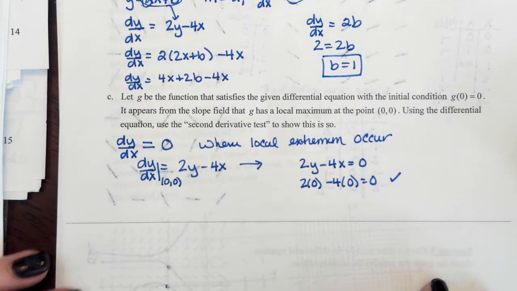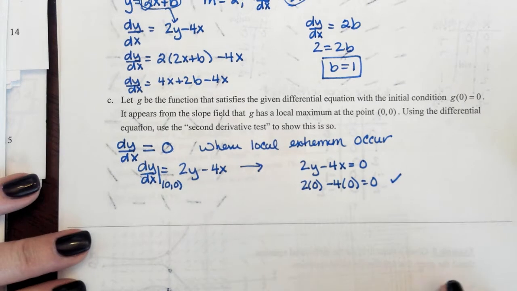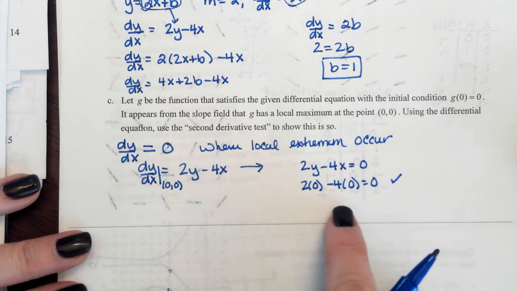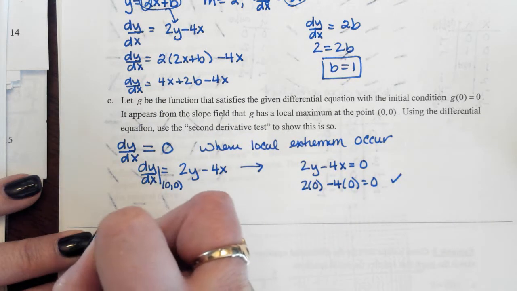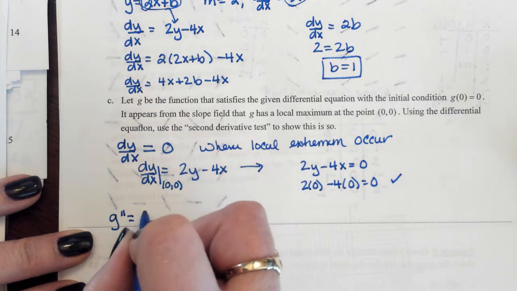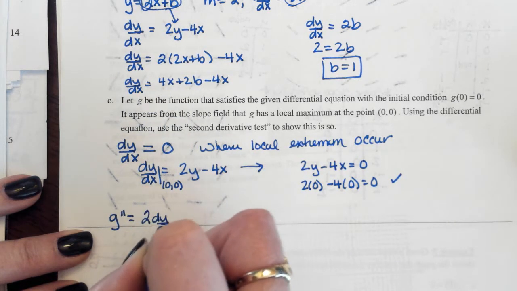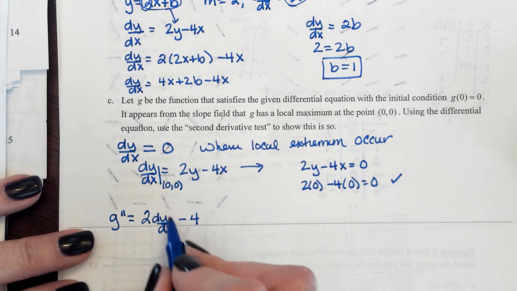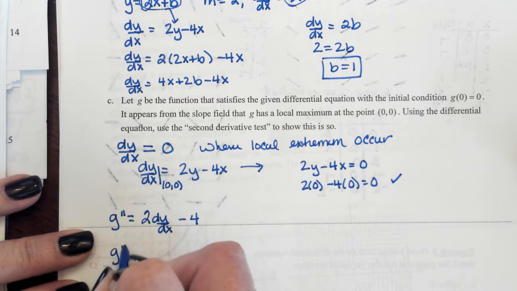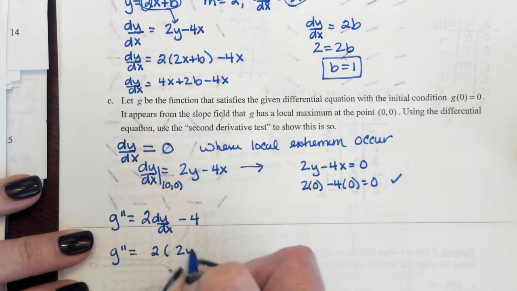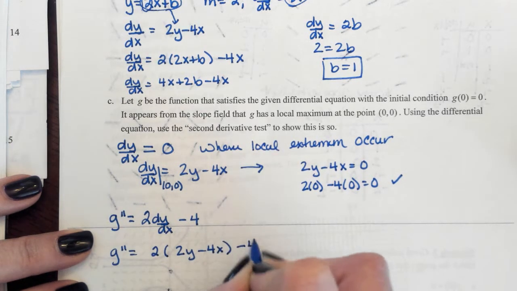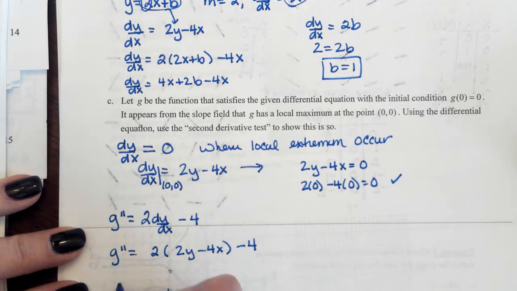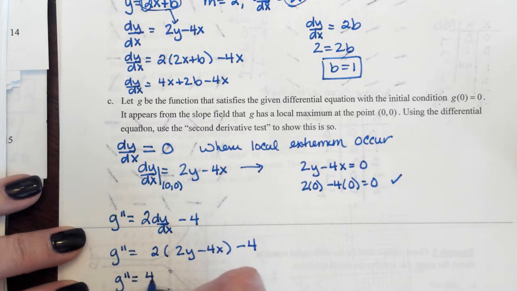So now to use the second derivative test, I want to check whether it's going to be concave up or concave down to see if I have a local max or a local min at (0, 0). To find my second derivative, I'm going to use implicit differentiation, so that's going to be 2 times dy dx minus 4. Again, plug in your first derivative into the second derivative. It gives me 2 times (2y minus 4x) minus 4. So then my second derivative is going to be 4y minus 8x minus 4.